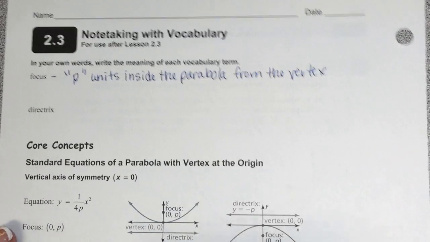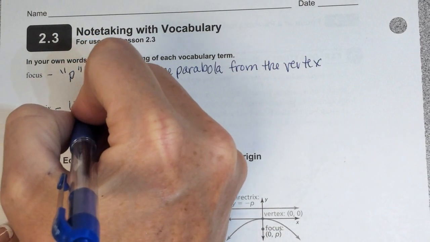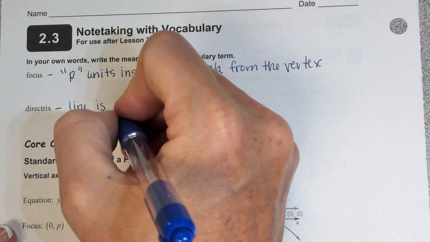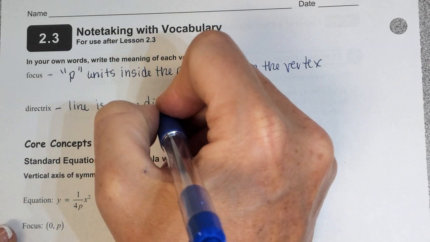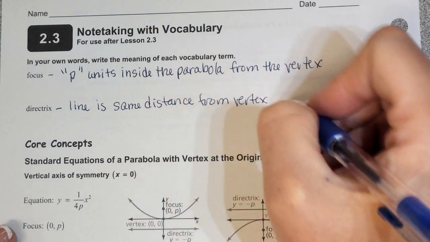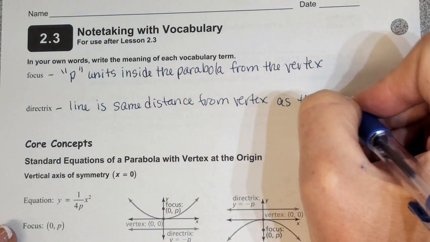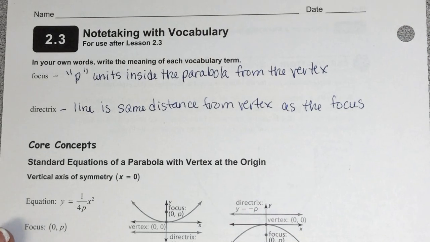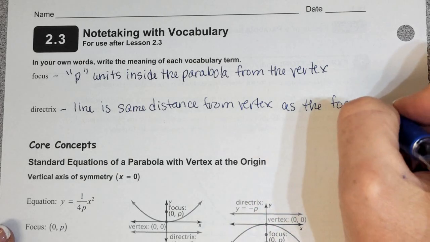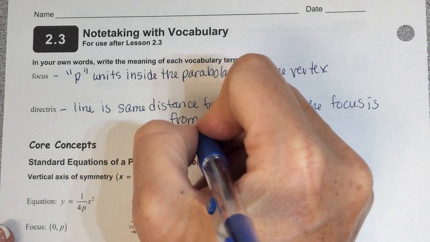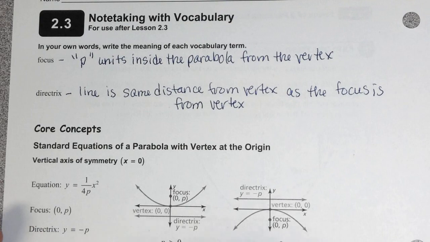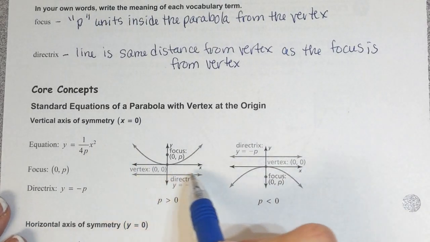Okay, then we're also going to have this line, and this line is the same distance from the vertex as the focus is from the vertex. All right. Okay, so let's look at this again. So right here's this line, it's called a directrix.